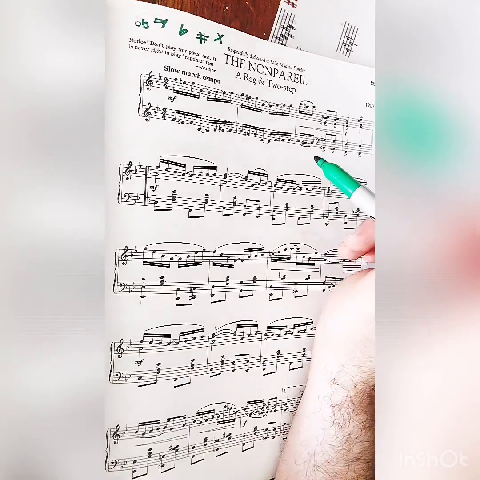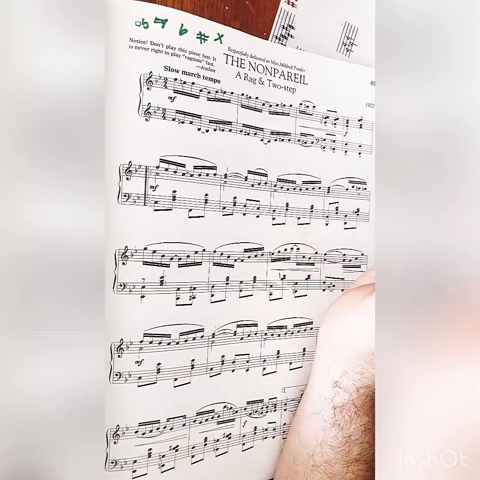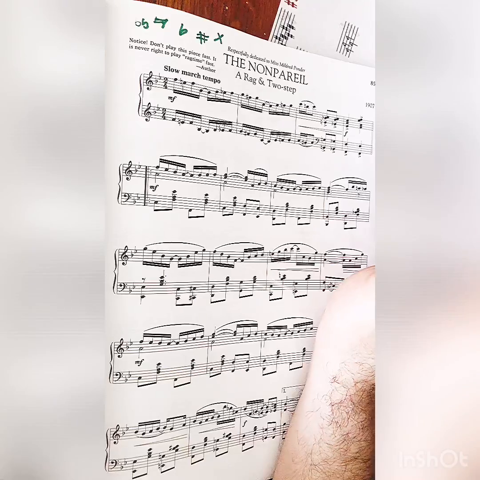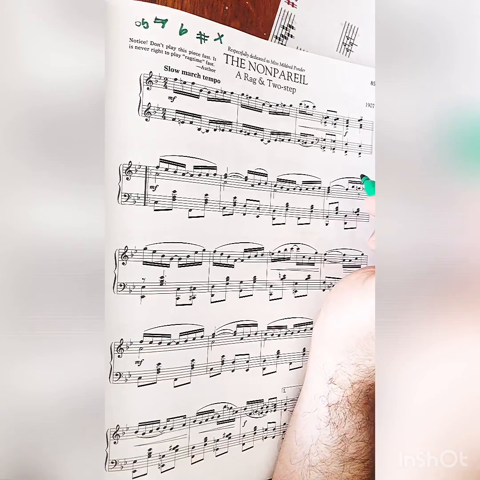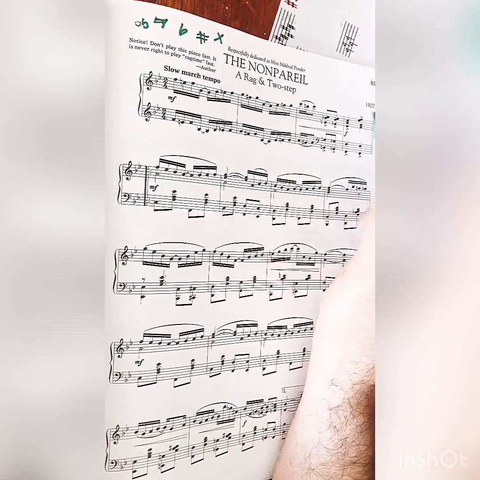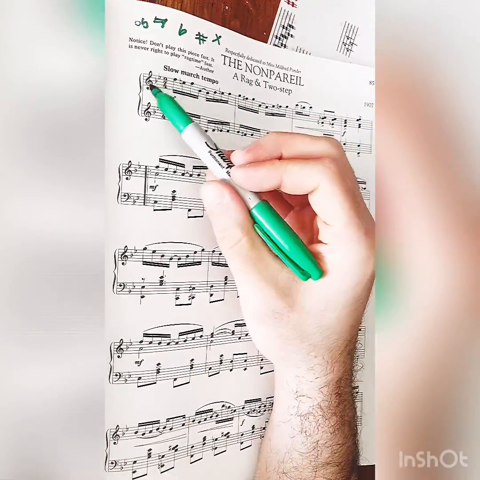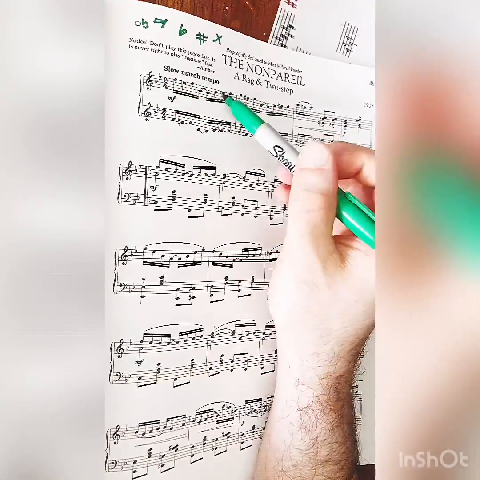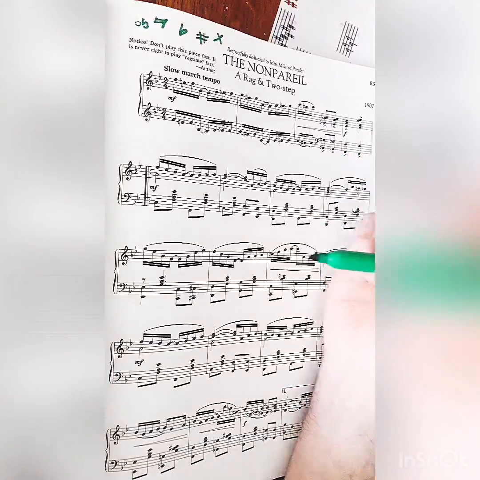Okay, so keep that in mind about accidentals. That's how they function, that's what they serve to do, and those are the rules that they follow, and you have to keep that in mind. So when you see a key signature, follow it unless otherwise notated by accidentals.